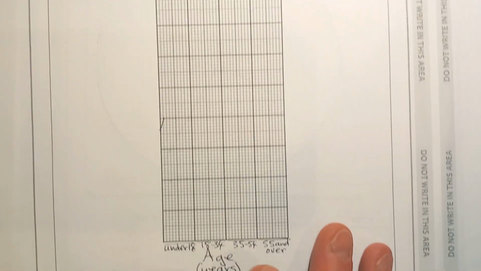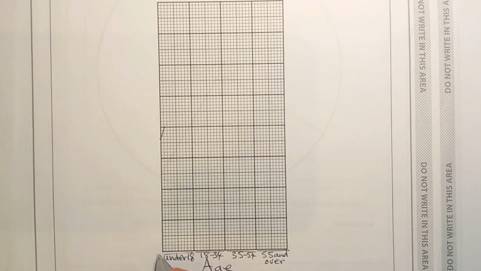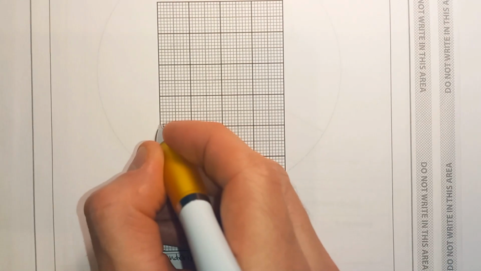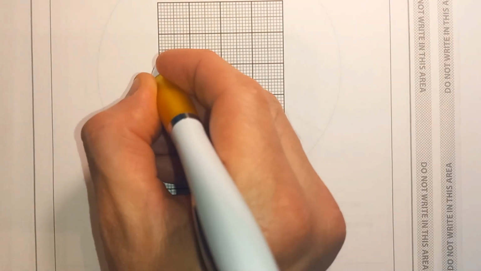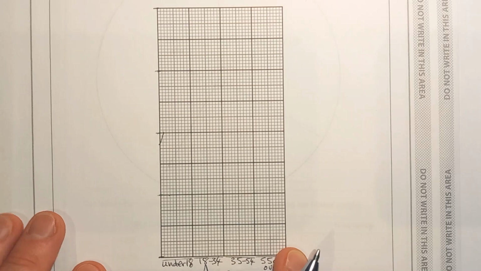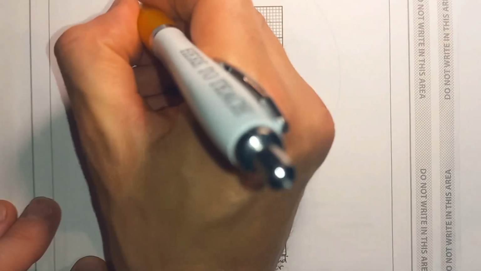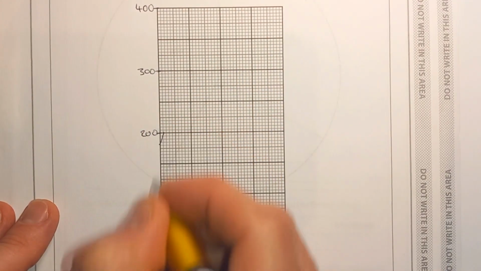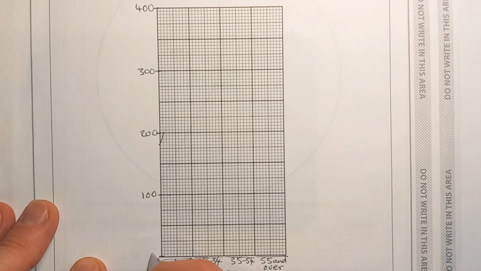So maybe instead we could do 2 boxes for every 100. That'd be 100, 200, 300, 400. Yeah, and that's going to work. So let's write those on, because we want to go at least as high as the biggest value we've got, and 0 at the bottom.